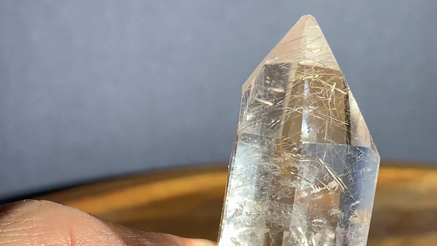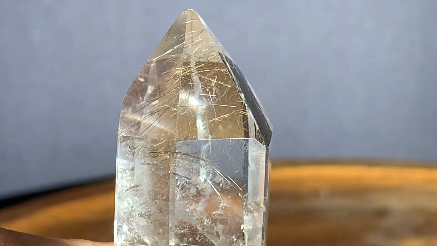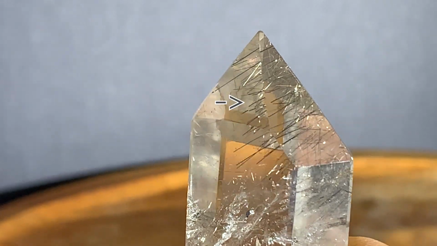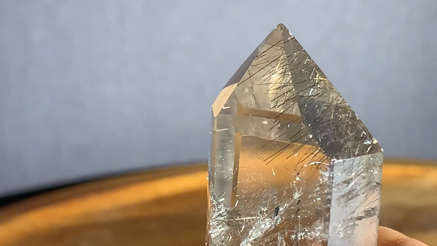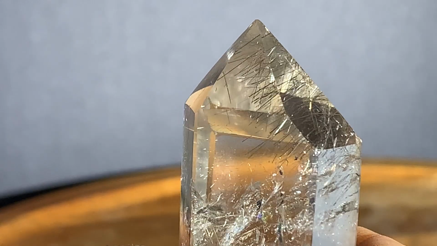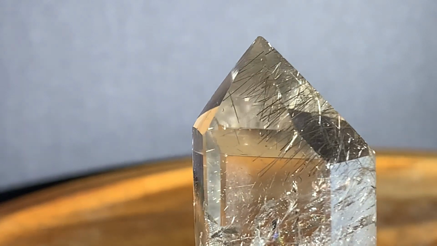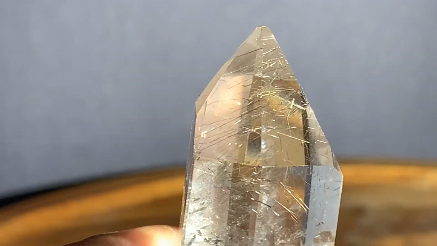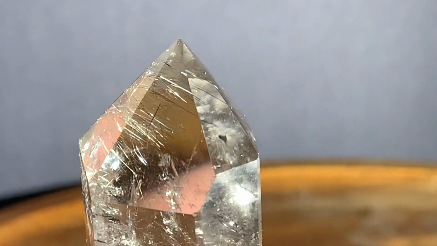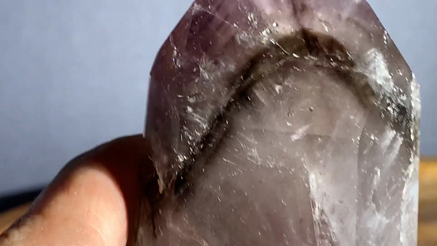This is so strange. There's not an actual phantom in here, but the absence of one, where we can see all the rutiles suddenly stop at a certain plane. See that? So there's something like a gradient or a phantom right in there that we actually can't see. That's doing the same thing with these rutile. There it is again.